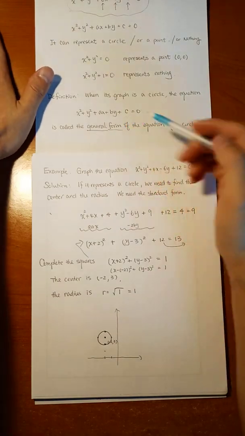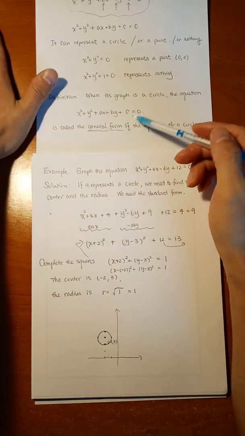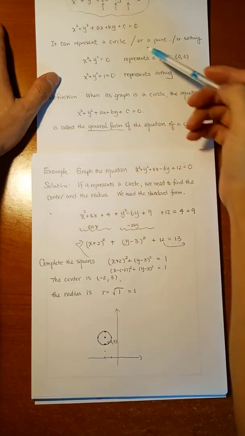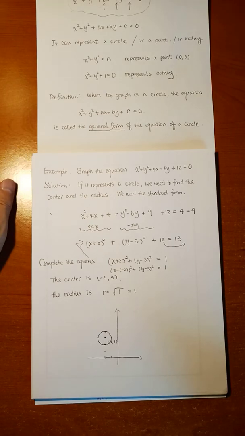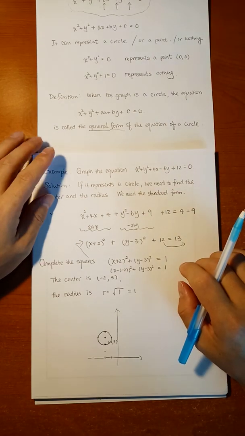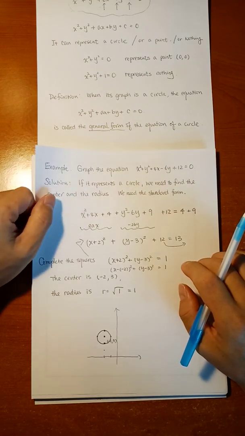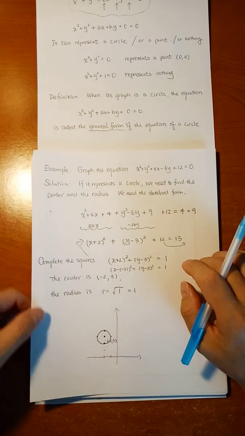Otherwise, whenever you have an arbitrary equation, it may not be the general form of a certain circle. Okay? It could be one of those two cases. All right? So, well, let's see. In this part of the exercises, there are some very, very interesting problems, like geometric problems.